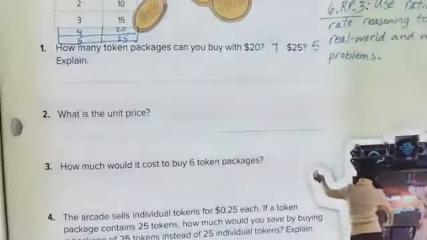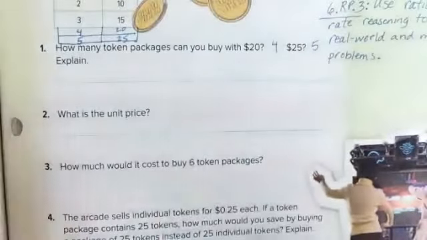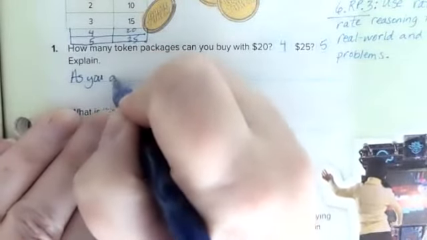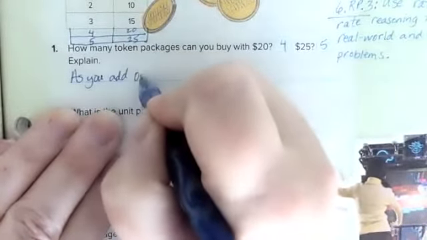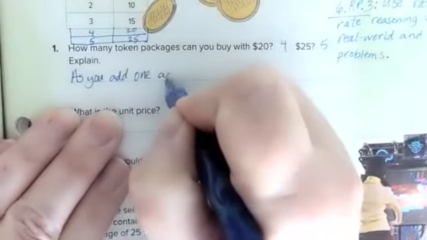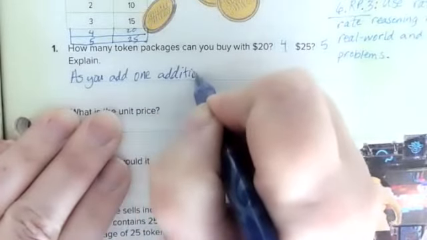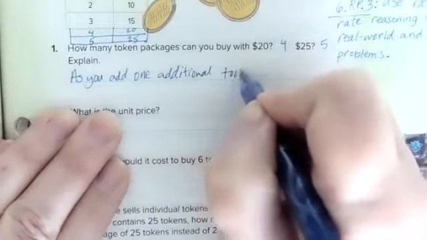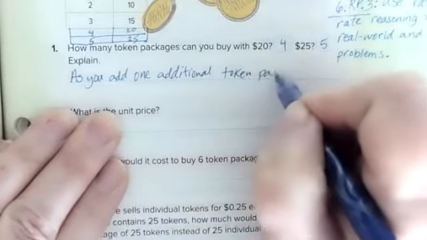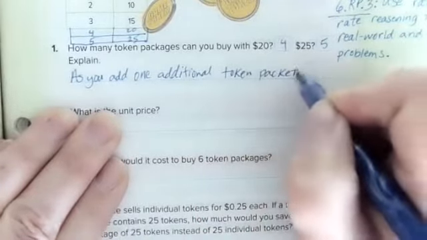Okay, and then we needed to explain that. So as you add one additional token package, the price increases by $5.